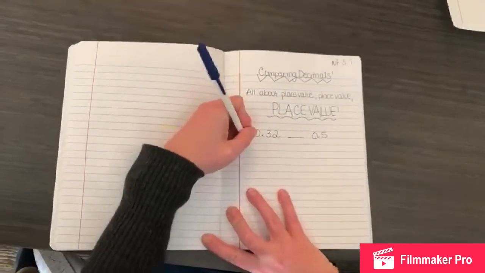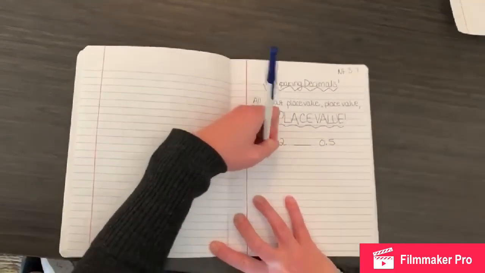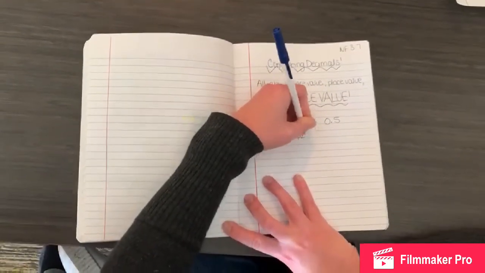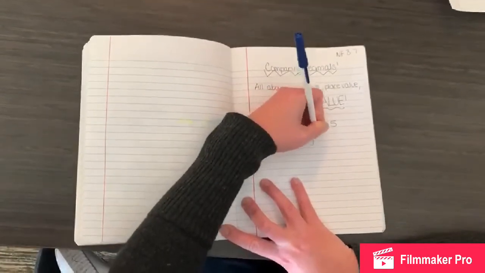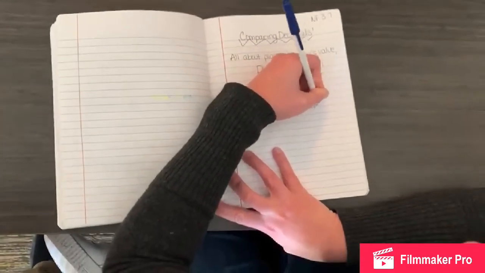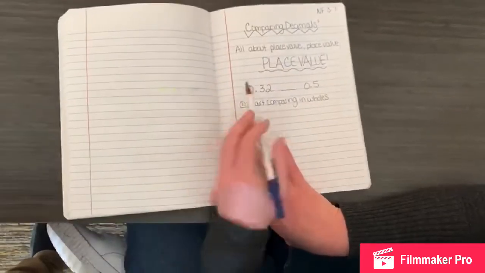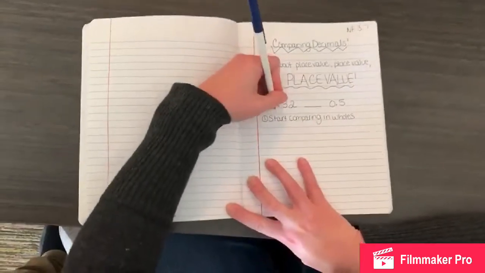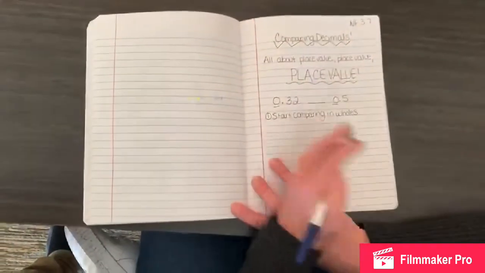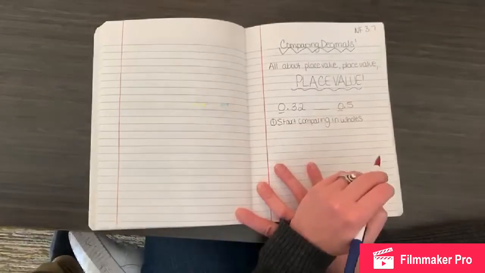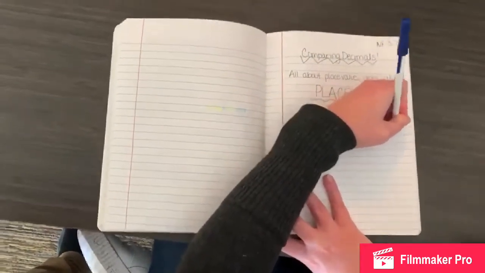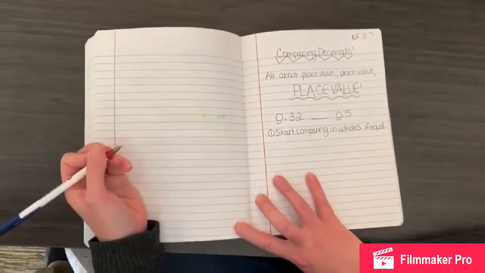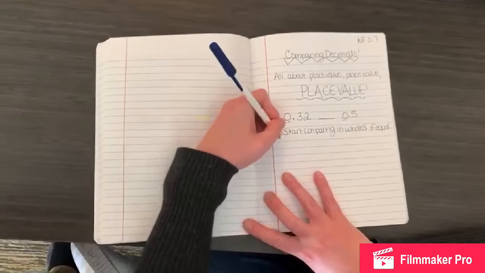First step that you're going to do always is start comparing in the wholes. Because remember, the point of the decimal is to separate wholes from not wholes. So we're going to start in our wholes. But we have 0, 0. So that is equal. If it's equal, you're going to move over to the next place value, which is the tenths.